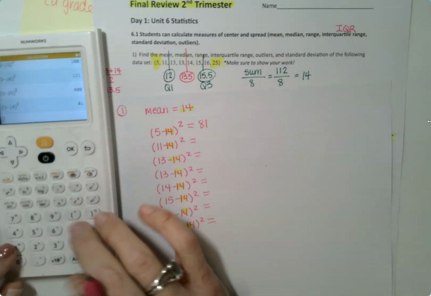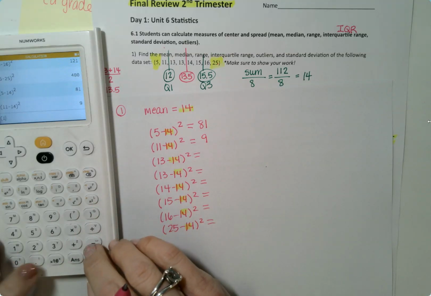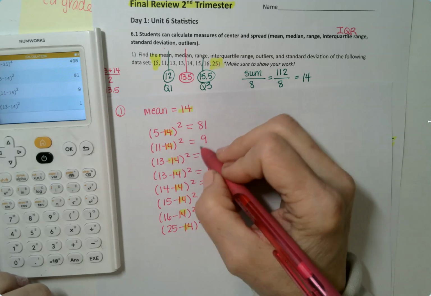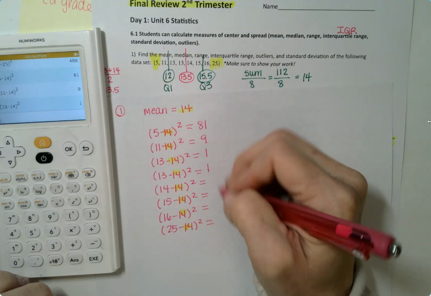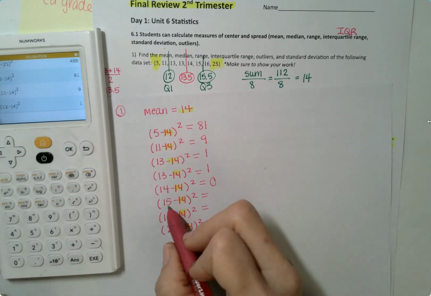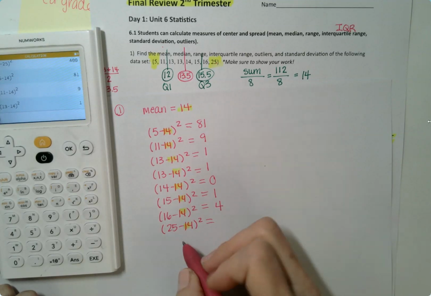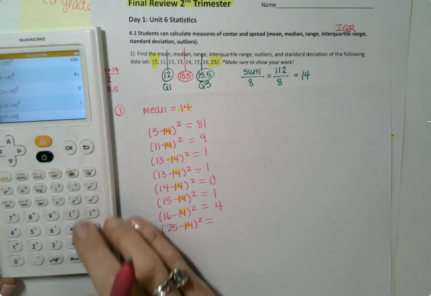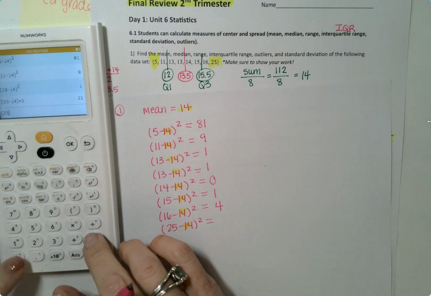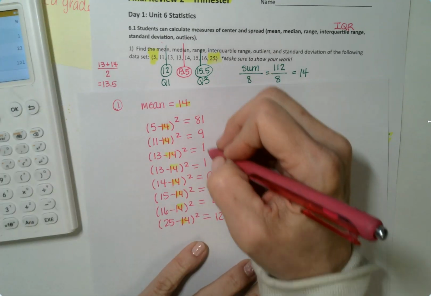So this is 81, 9, and you should not get any negative numbers over here. Everything in this column should be positive. Okay, so that's 0. This is 1, squared is 1. This is 2, squared is 4. And that should be, oh, I did times 2. 25 minus 14 squared, 121. Okay, so all of these are positive.